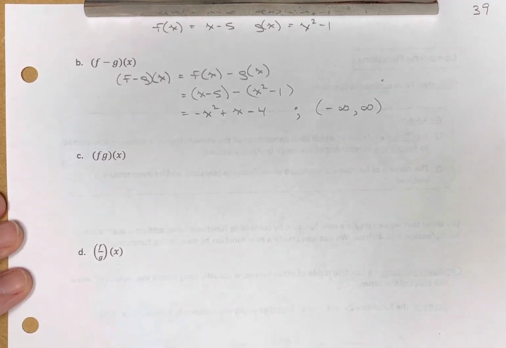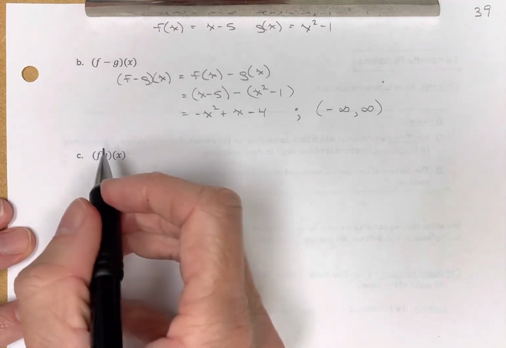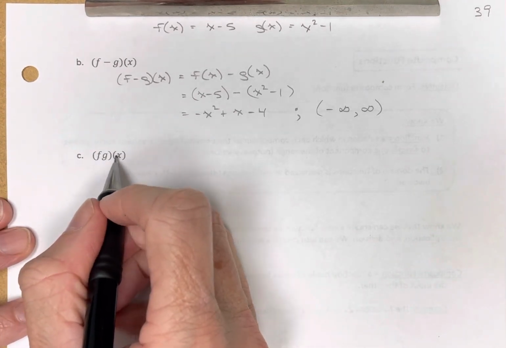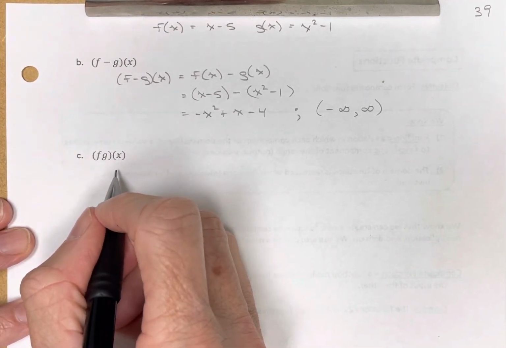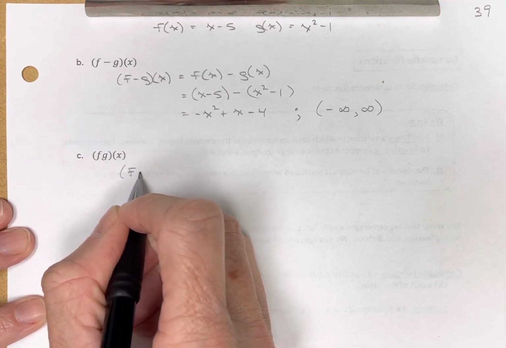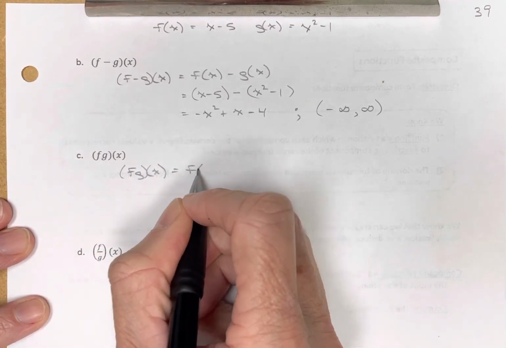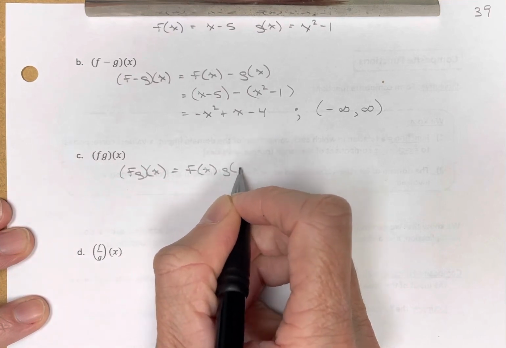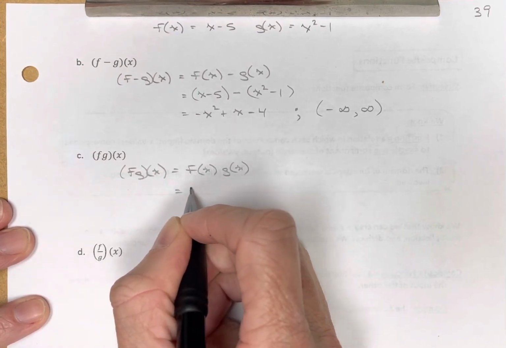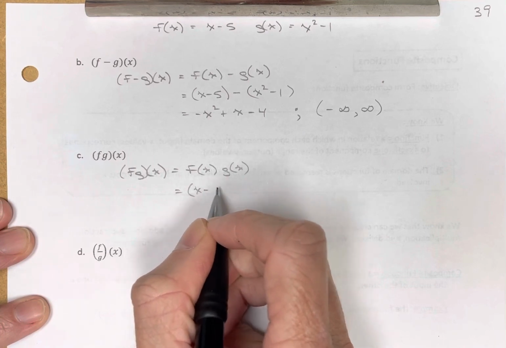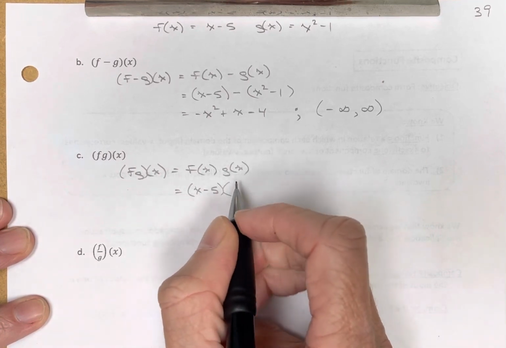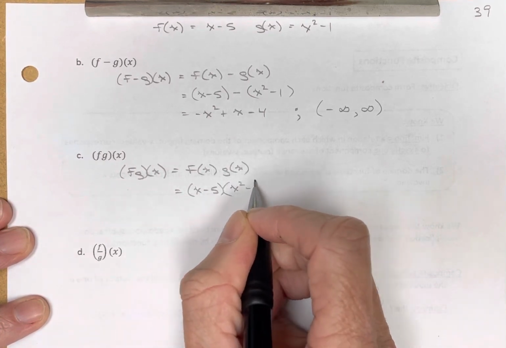Let's do the same thing now and multiply f times g of x. We know that f times g of x is the same thing as f of x times g of x. Let's use our parentheses: f of x, x minus 5, g of x, x squared minus 1.